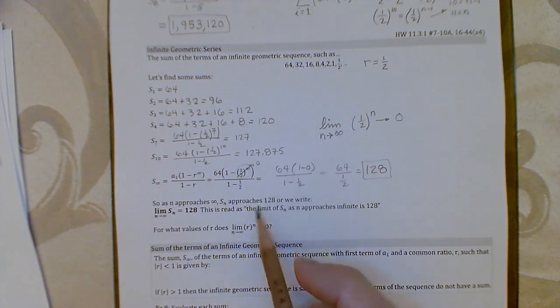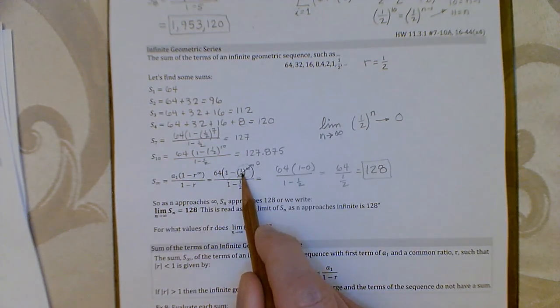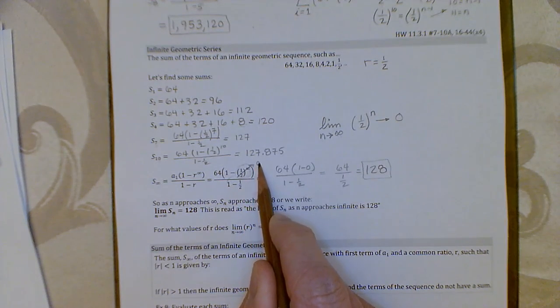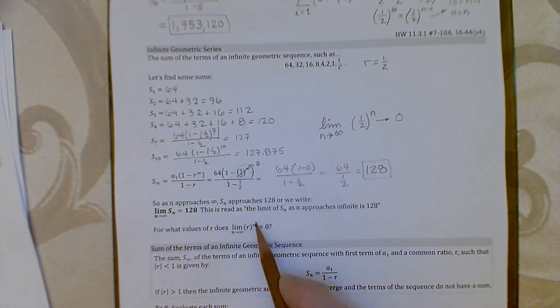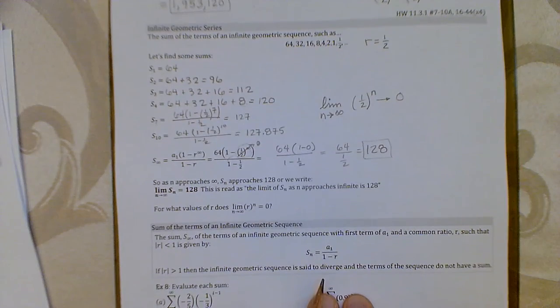In other words, under what conditions will this approach 0? So it approaches 0 in this case. Will it do that for every r? For what r's will this happen? And so that kind of talks about it in this next formula here.